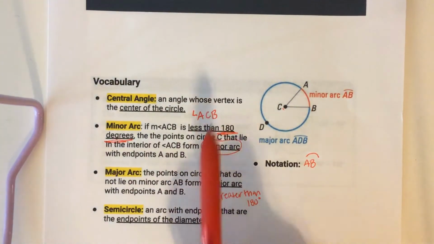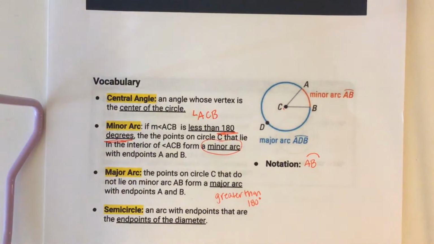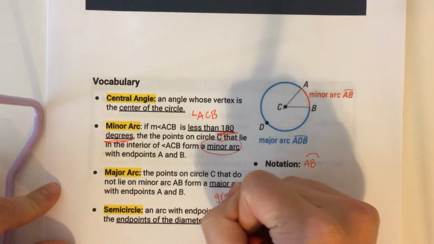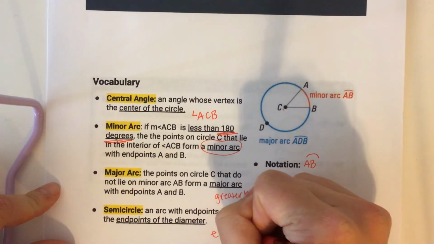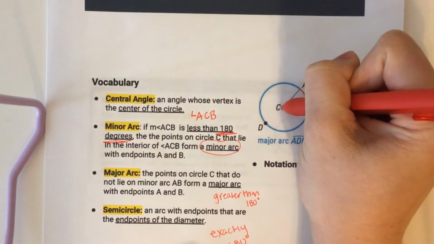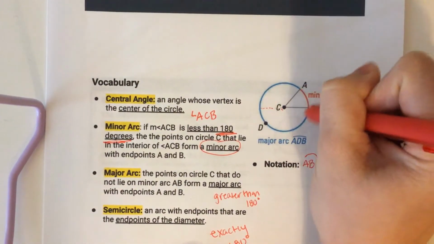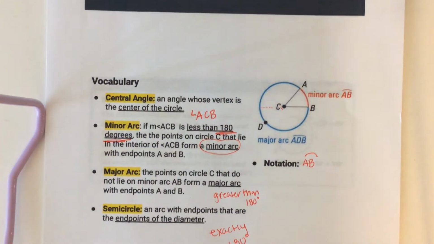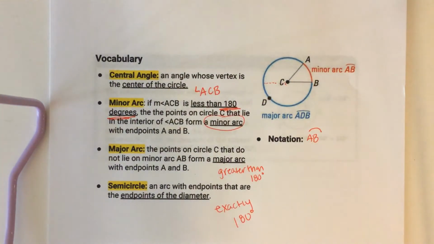So we had when it's less than 180 degrees, when it's greater than 180 degrees, and when it's exactly 180 degrees, we call it a semicircle. So it's going to be exactly half the circle. If I were to extend this line here, we'd have a semicircle right there, which is 180 degrees, because we know an entire circle would be 360 degrees.